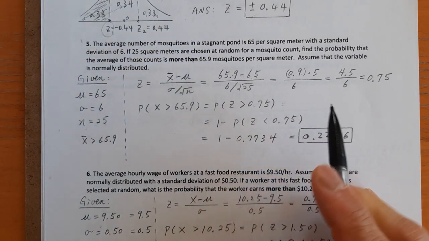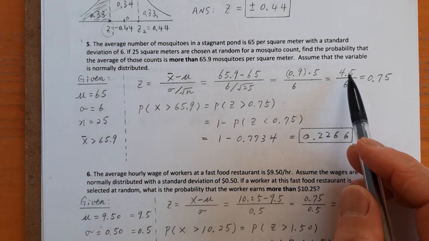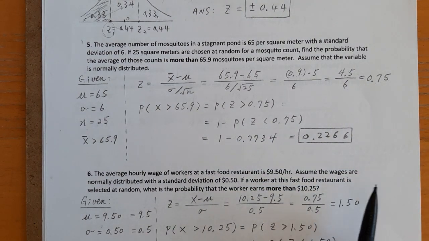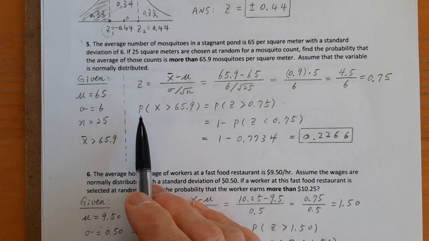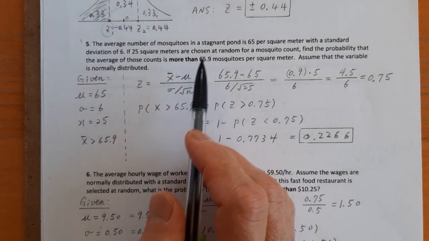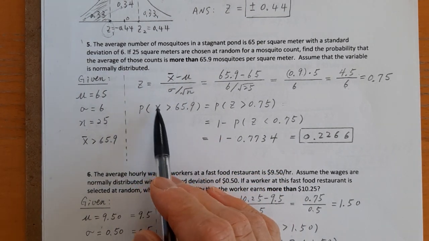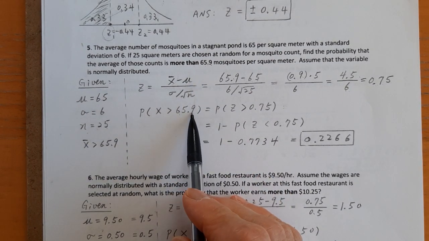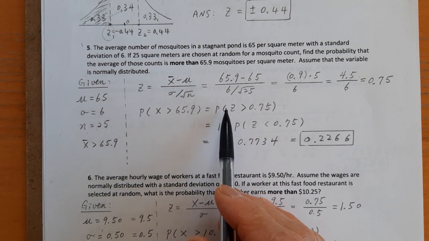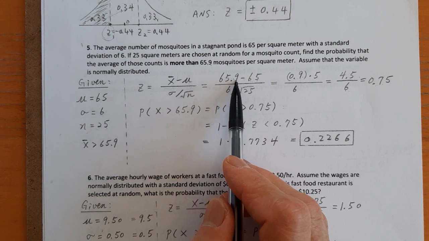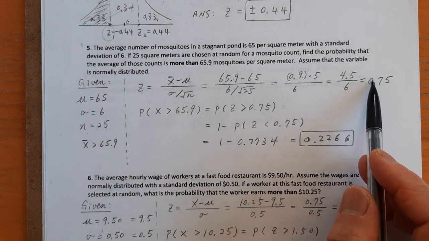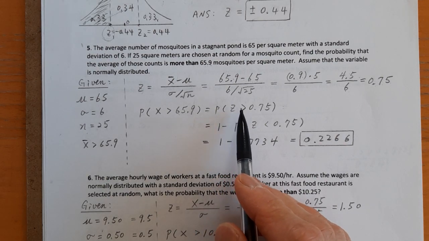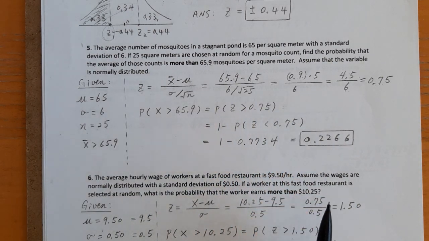And you got 4.5 over 6 divided is 0.75. So looking for greater than, more than. So looking for probability of x more than, greater than 65.9. That is equal probability of when 65.9 corresponding z-score is 0.75. So the equal probability of z greater than 0.75.